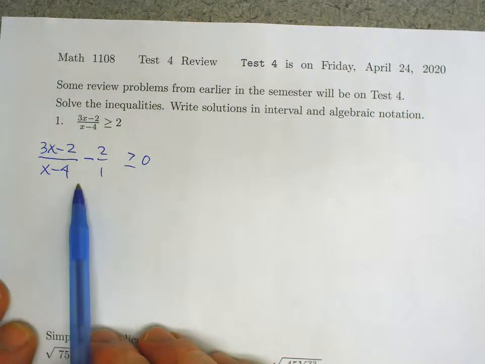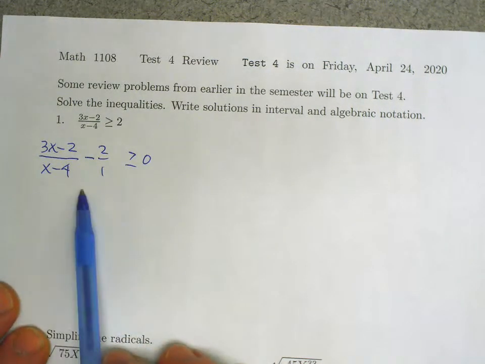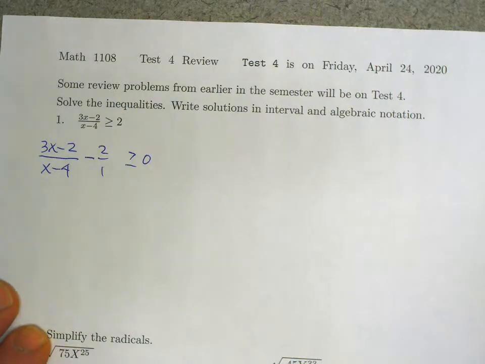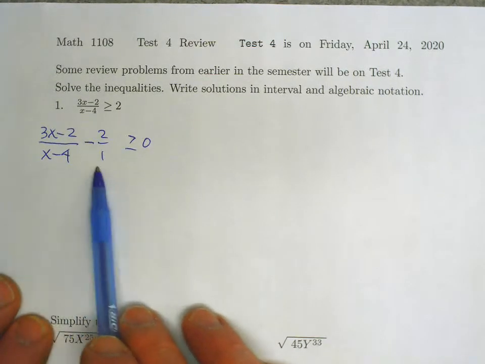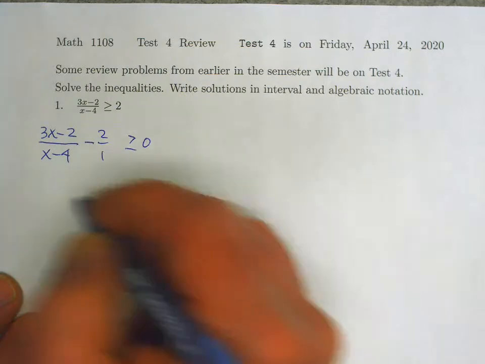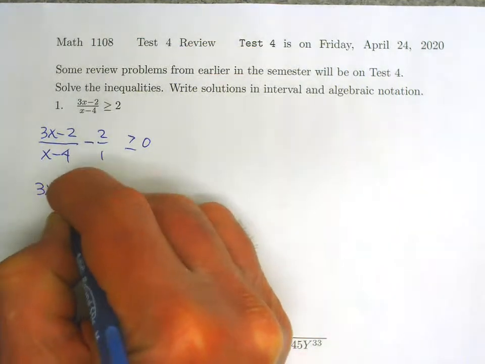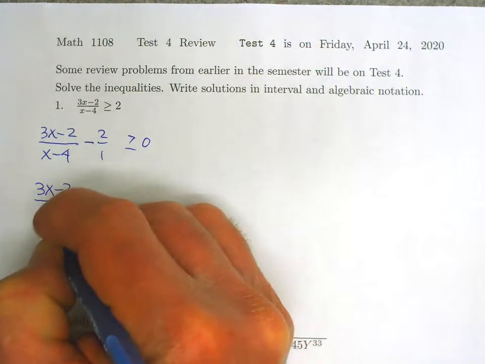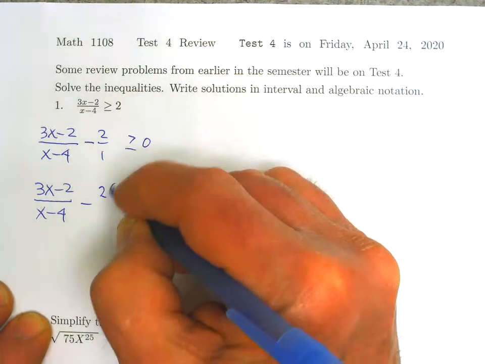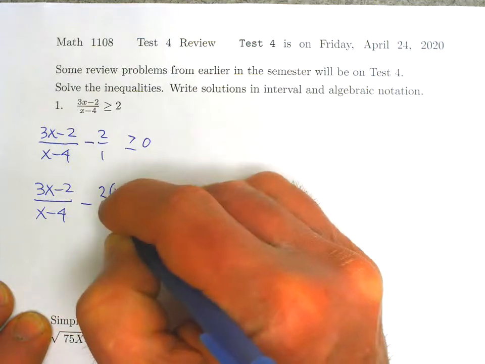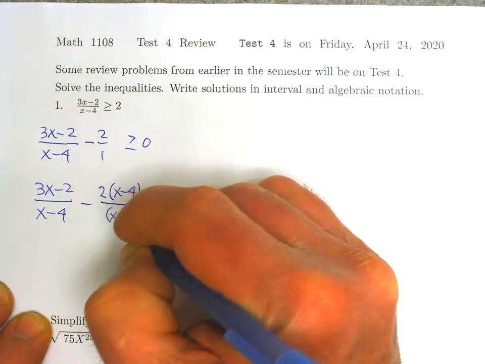And then we want to write the left-hand side as a single rational expression with a common denominator. So the least common denominator is x minus 4. So we can write this as 3x minus 2 over x minus 4 minus 2 times x minus 4 divided by x minus 4.